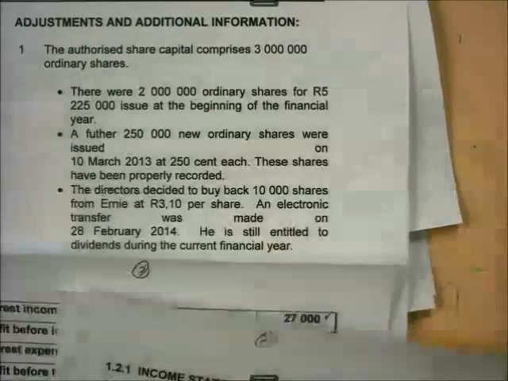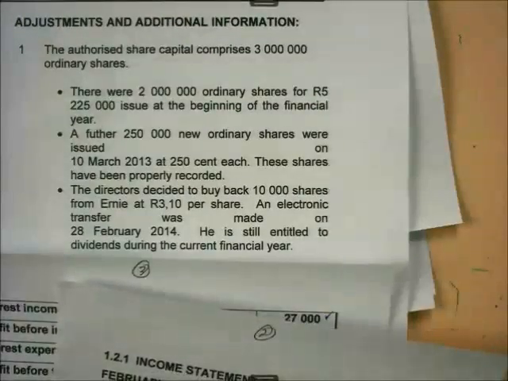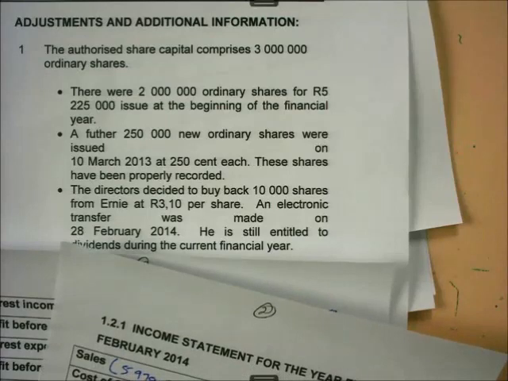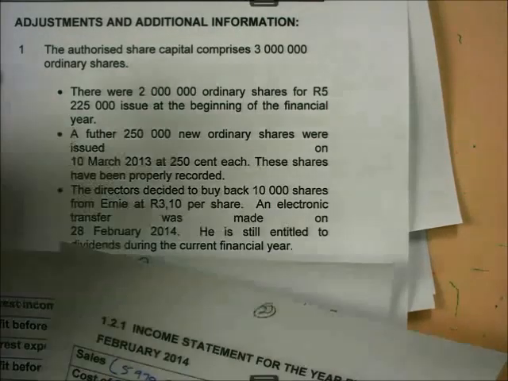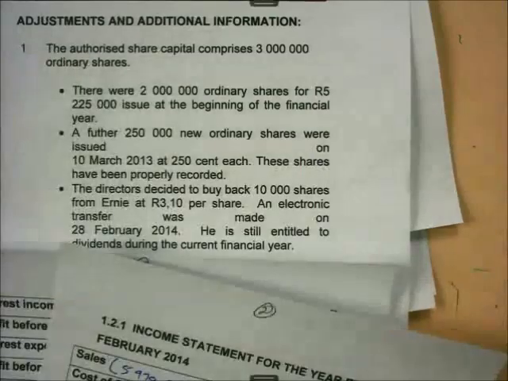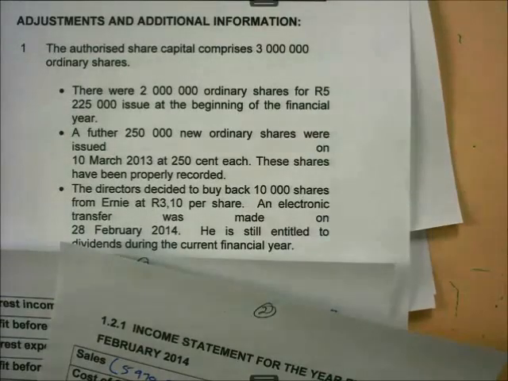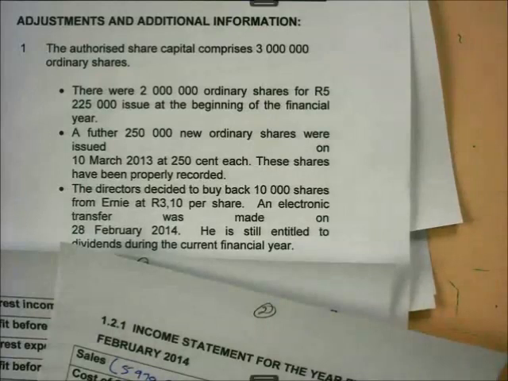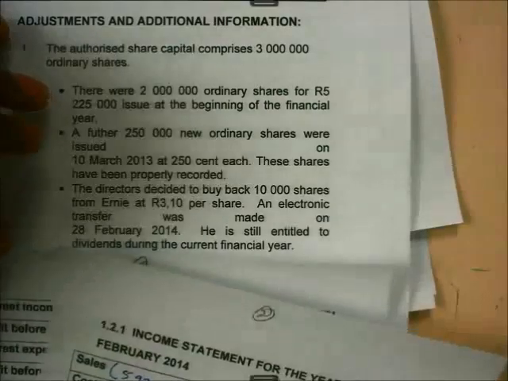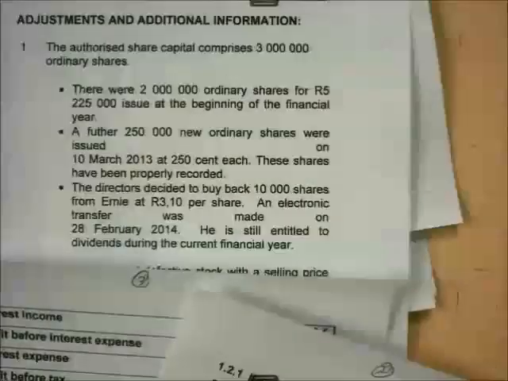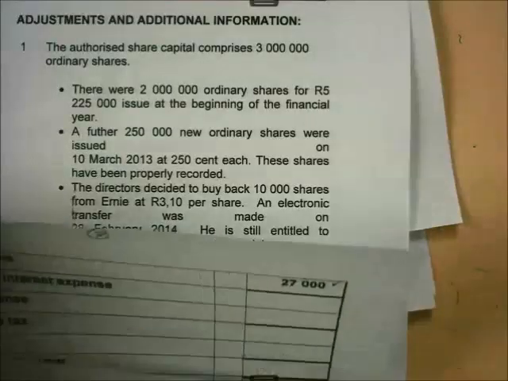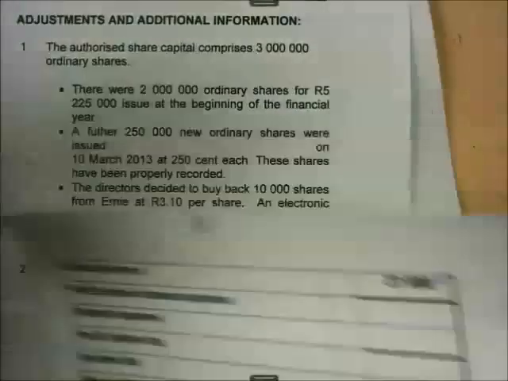Therefore, so that I save myself time, I will do both the income statement and the notes at the same time. Adjustment number 1 will help me to prepare the note on the ordinary share capital.